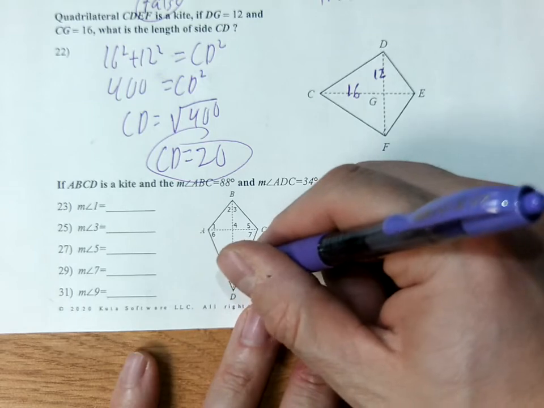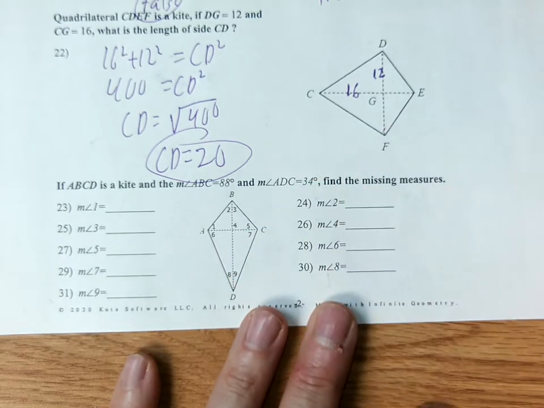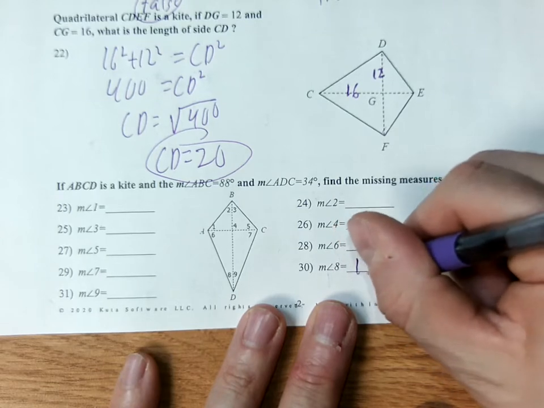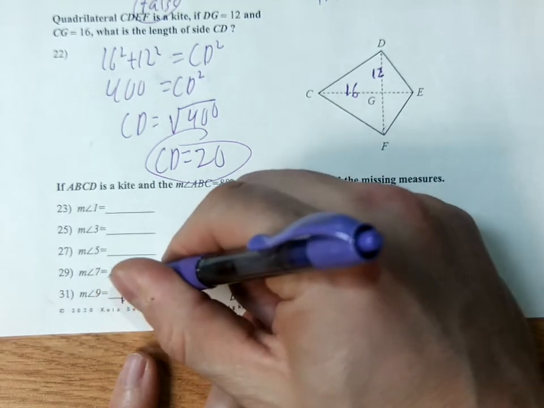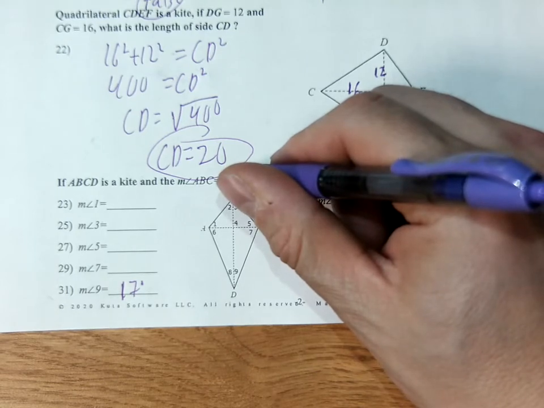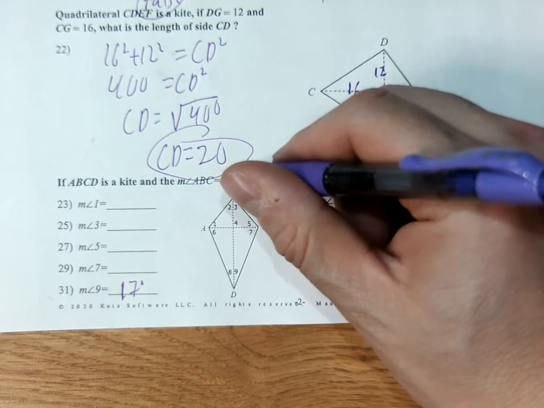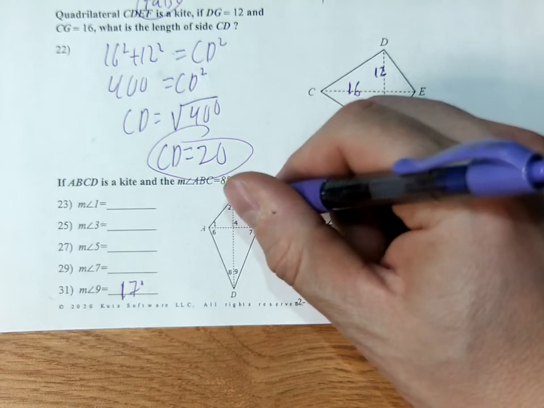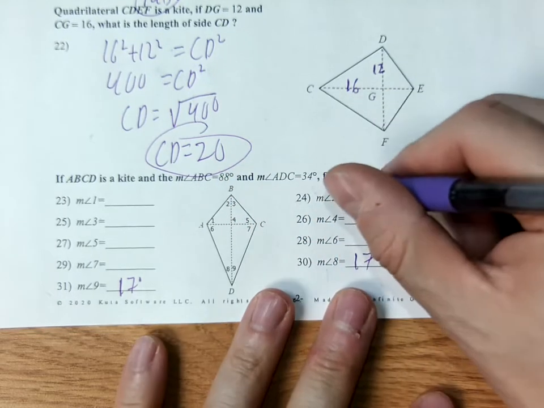So that means 8 and 9 are equal. 34 divided by 2 is 17 each. Same thing happens with 88. If ABC is 88, angles 2 and 3 are both the same. They're going to be 44s.